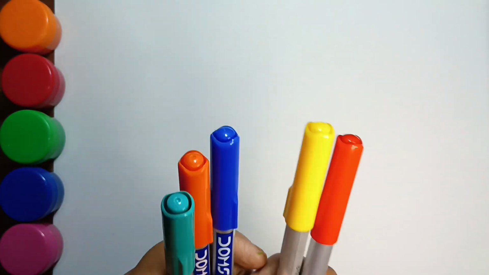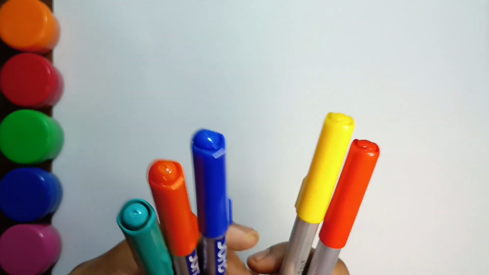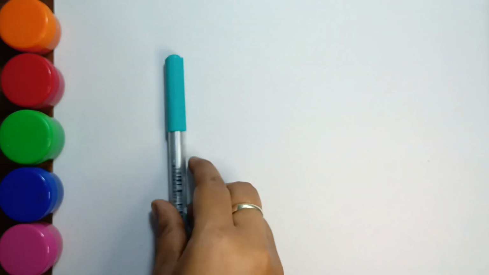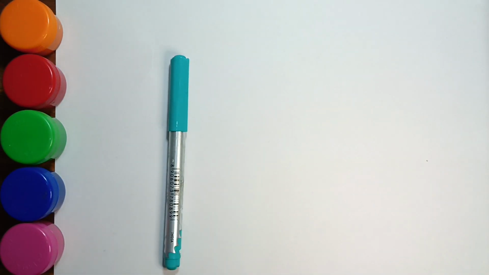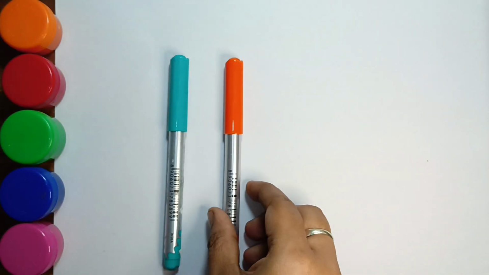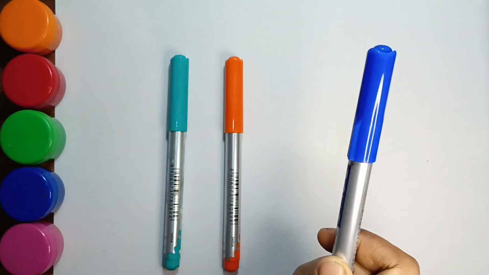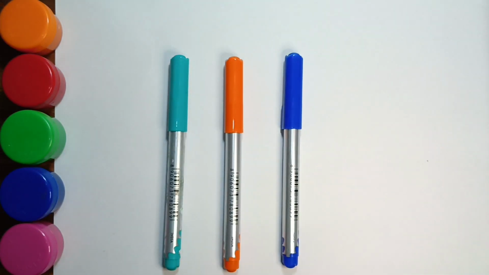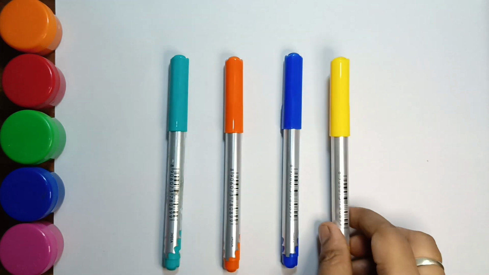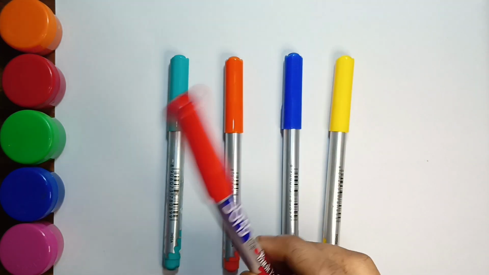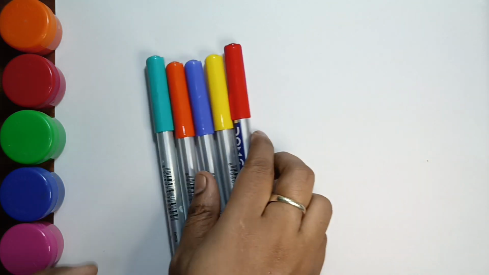Hello everyone, today we are going to learn the names of some colors and shapes. Green color, orange color, blue color, yellow color and red color. So let's get started.